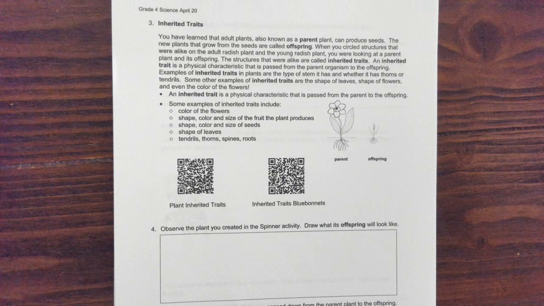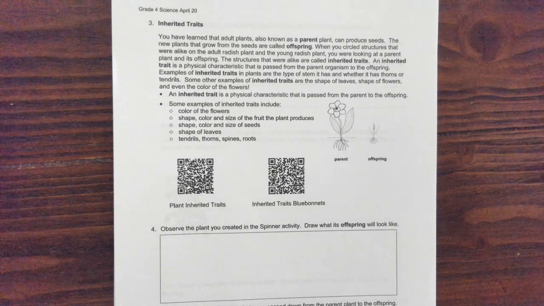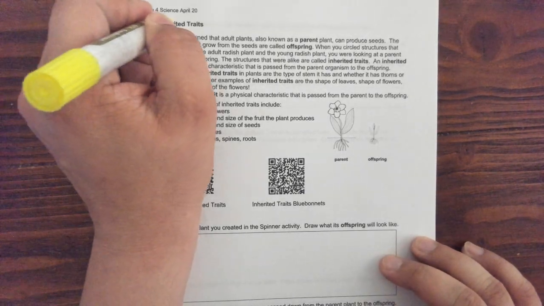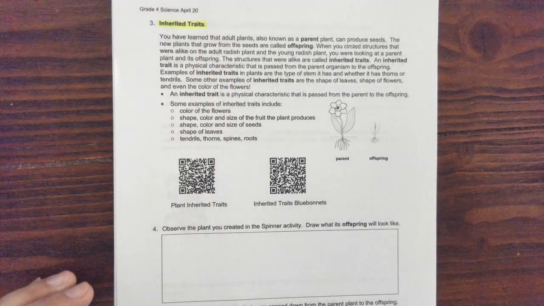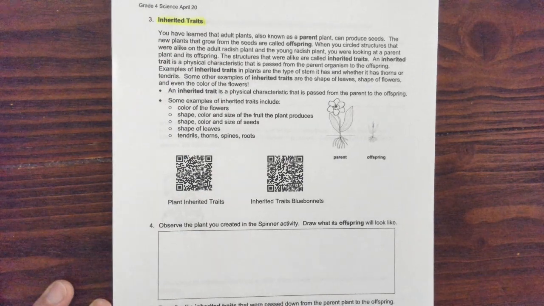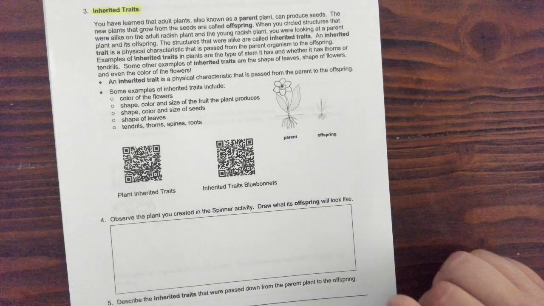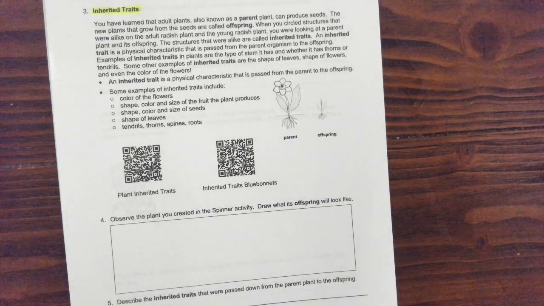So if you look at the top of this page where you see the number 3, you see a title that says inherited traits. Again, if you see anything as a highlighter or a dark word, let's go ahead and highlight it to show emphasis on what it is that we're talking about here. As you look through the reading, it's talking about inherited traits. Inherited means that you get it from your parents. This is something that you inherit, you're given.